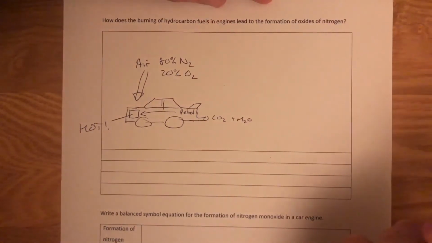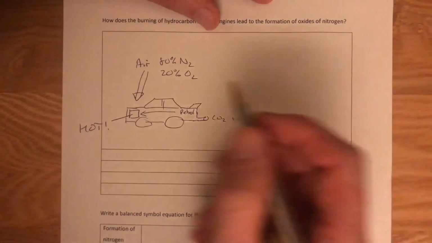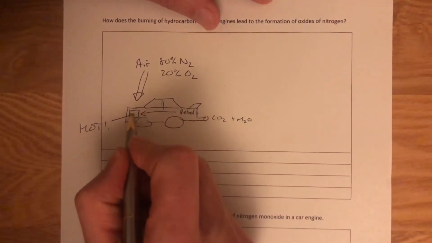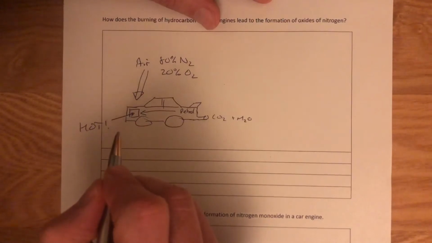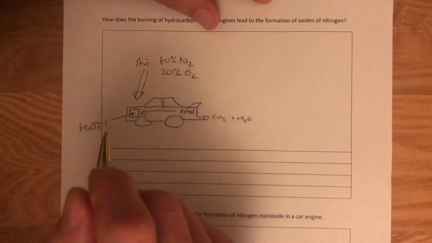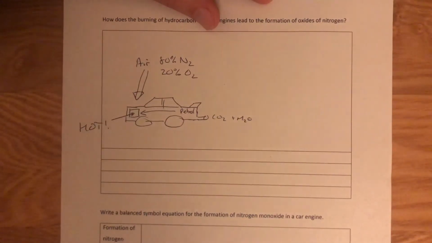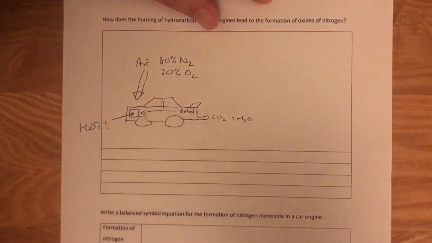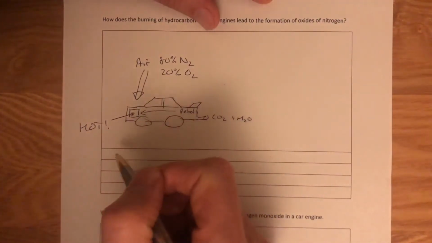Having said that, it is so hot in here that we get an unwanted and competing side reaction. That's one of the reasons you never get 100% yield in chemical reactions. There are three reasons, if you remember back to percentage yield. One is reactants are lost, another is products are lost, another is unwanted or competing side reactions, or the reaction not going to completion, however you want to describe it.